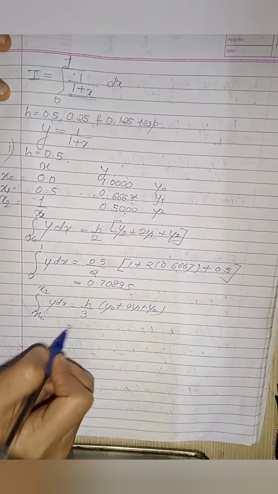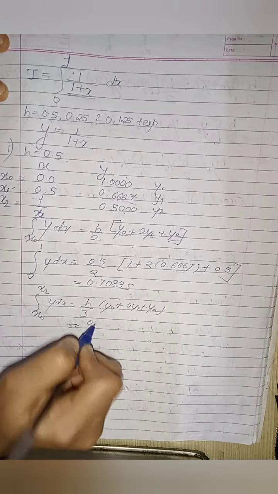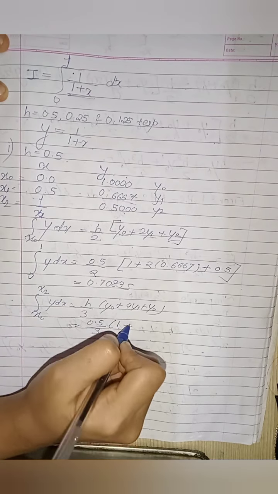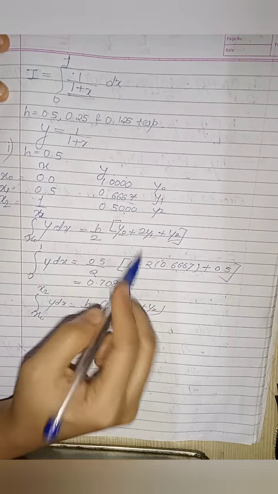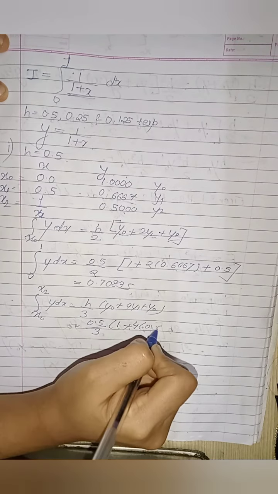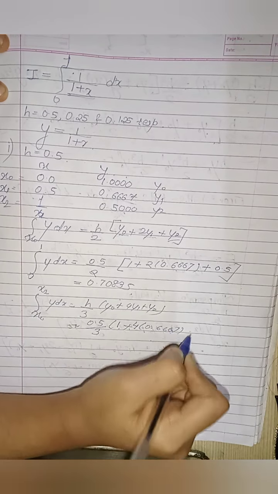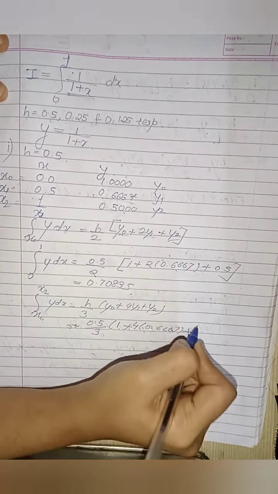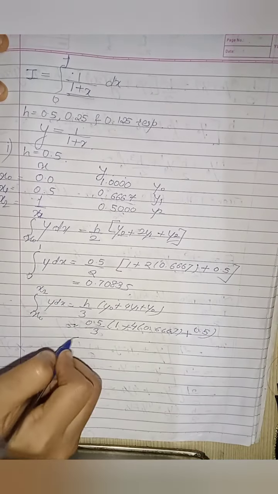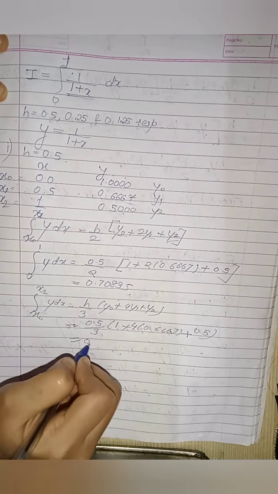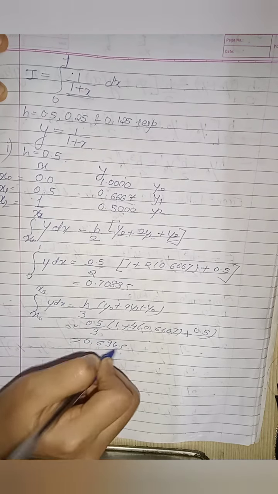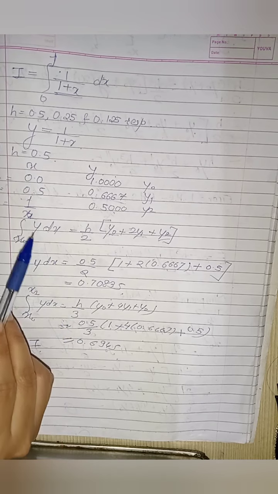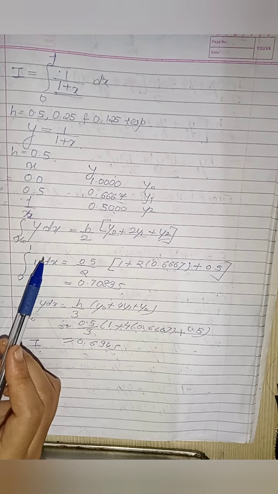So this will be nothing but 0.5 upon 3 (y0 is 1 plus 4 into y1, which is 0.6667, plus y2, which is nothing but 0.5). So solving this, you'll get the value of this integration as 0.6945. So this is your integration value I by Simpson's rule. This was by trapezoidal rule.